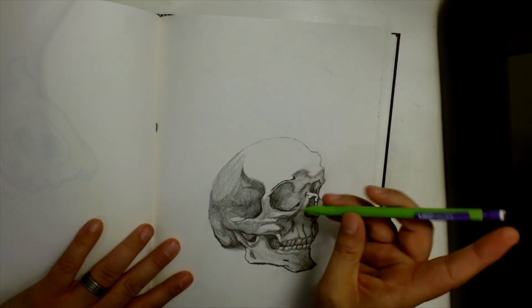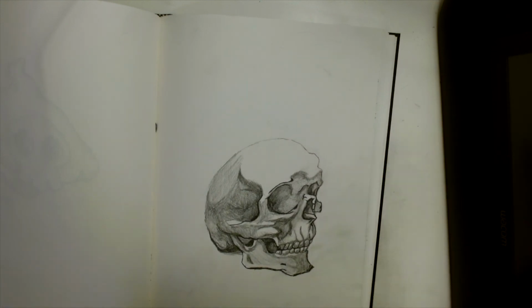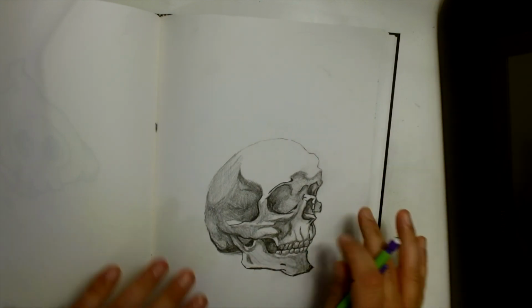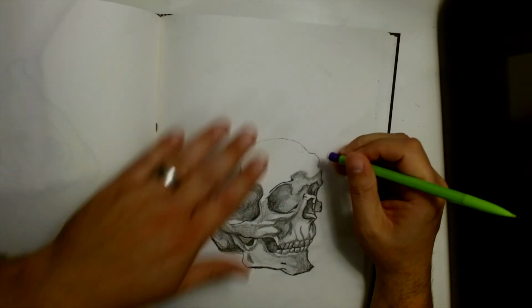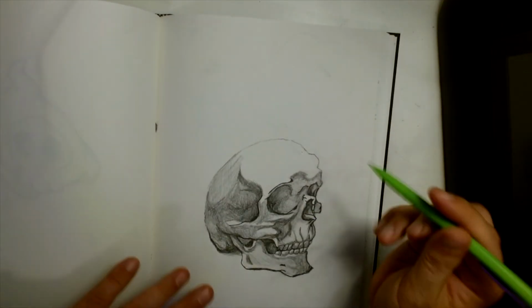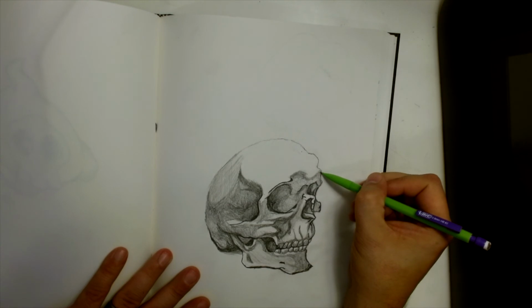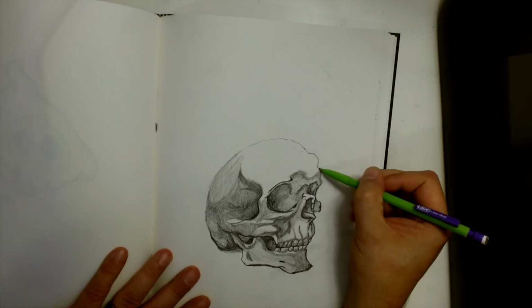Okay, so what you want to be careful is, like, see, I'm getting this stuff on my hands and kind of spreading it to the paper. It kind of gives it a cool look, honestly, when you're done. But for now, we want to finish out the skull first. So we're going to kind of come up to here.